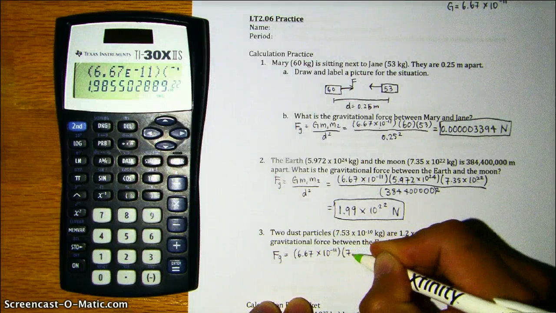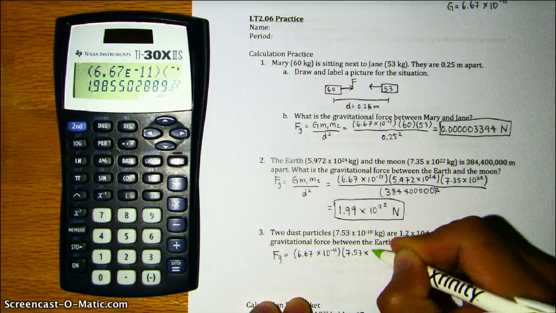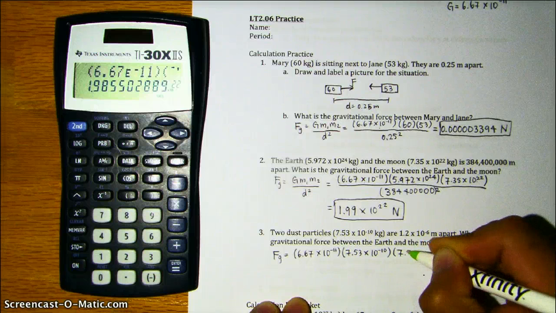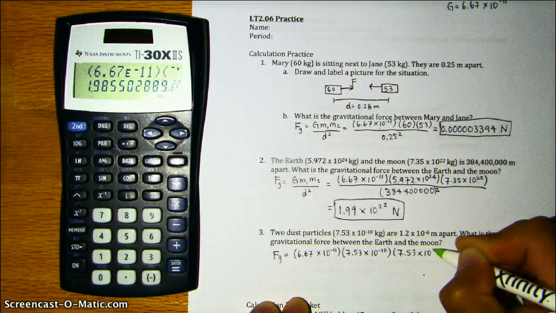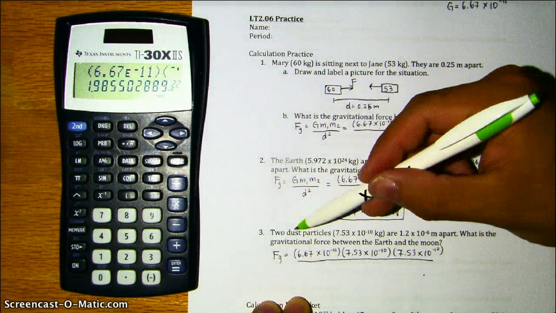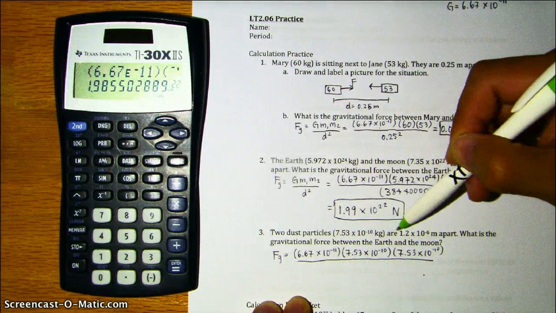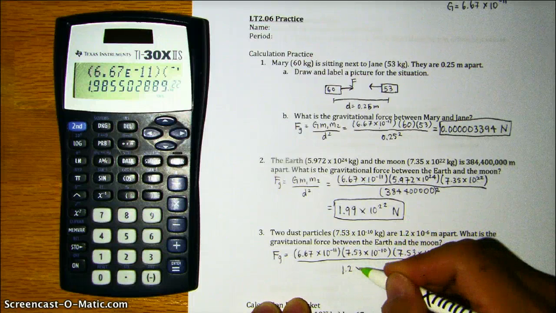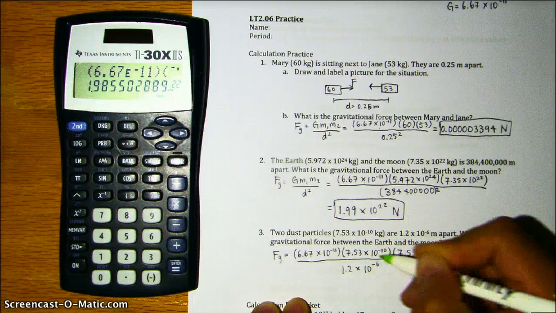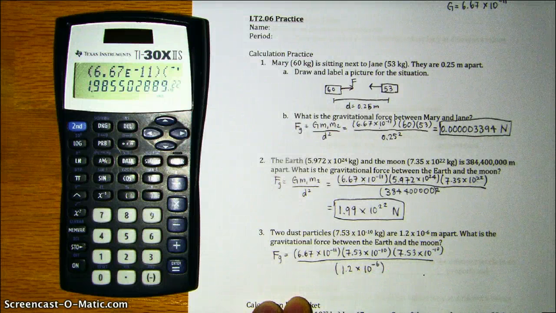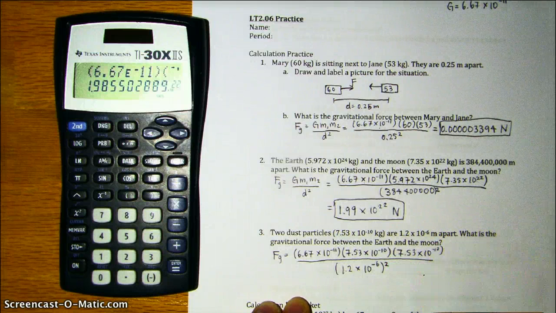So now we're ready to put in M1, which is this number, and also M2, which is the same number, and then divide it by the distance, which it tells us that the 2 particles are this far apart. So that is the distance times 10 to the negative 6. And if you stop there, you would just get the wrong answer. We don't want to get the wrong answer, so we're going to remember to square it.